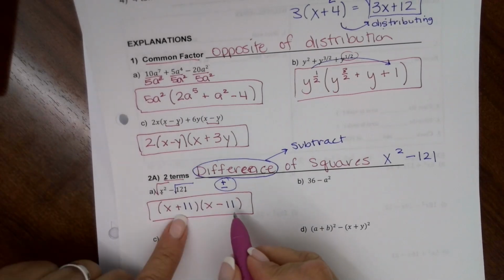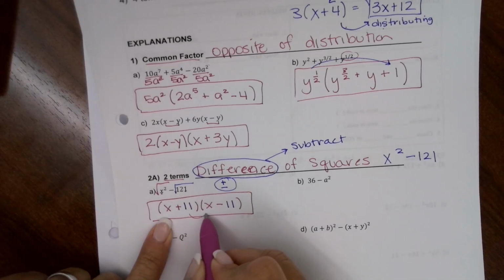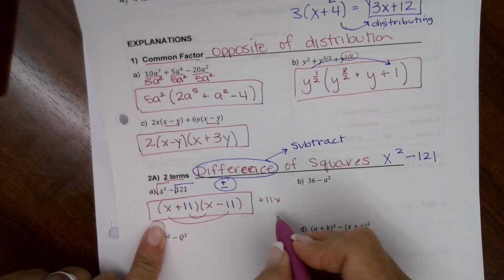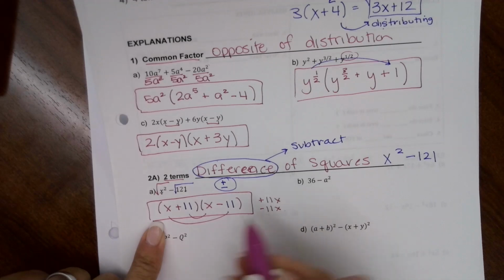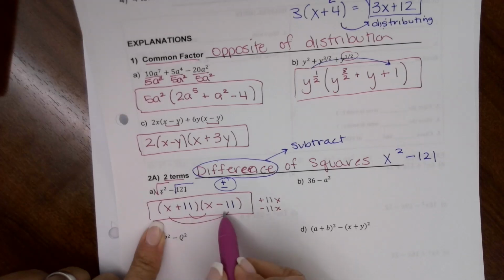Now, the reason I have to do this is because if I was to FOIL this out, and I FOIL this middle term right here, I would have a positive 11x. And if I FOIL this outer term right here, I would have a negative 11x. So what happens is this middle term cancels out. And when the middle term cancels out, we don't have a middle term here. So I have to have one that's positive and one that's negative.